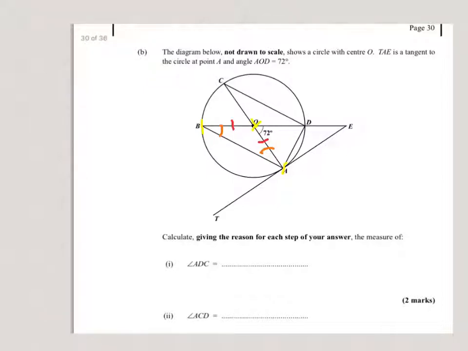Now remember that angle is 108. So we subtract 108 from 180 and we get 72. Now we divide 72 by 2 because these two angles are equal and we get 36.